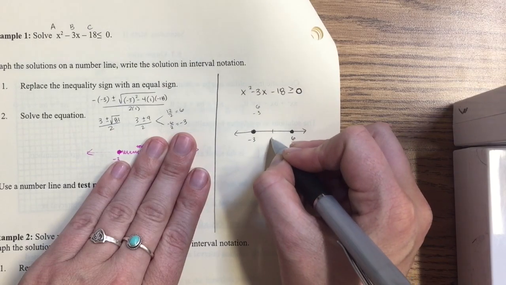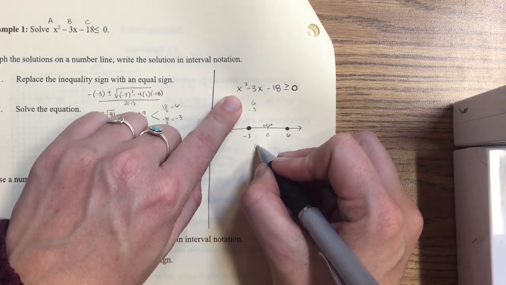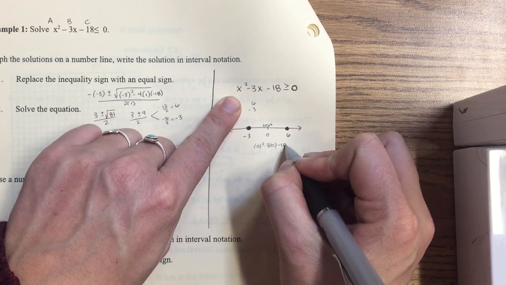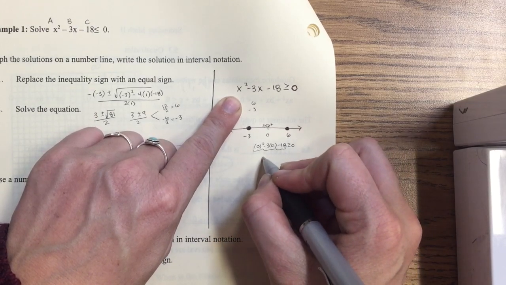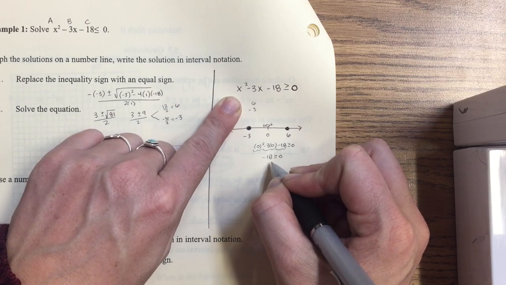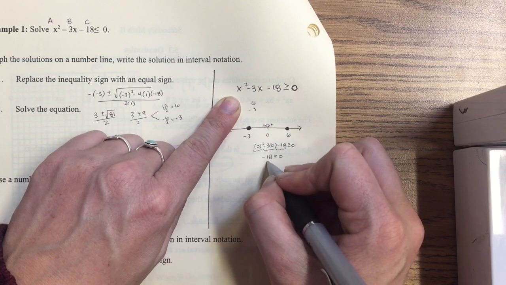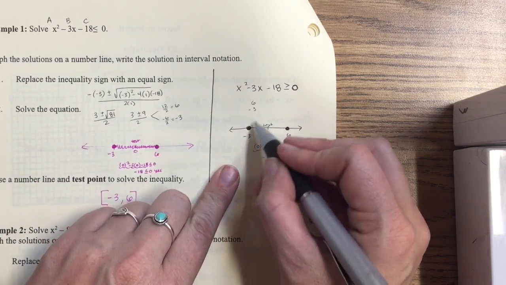If I plug in a 0 to test, I'm going to get 0 squared minus 3 times 0 minus 18. When I enter that into my calculator, I get negative 18 is greater than or equal to 0. Negative 18 is not greater than 0. So this would be a no. That means I do not shade the center.